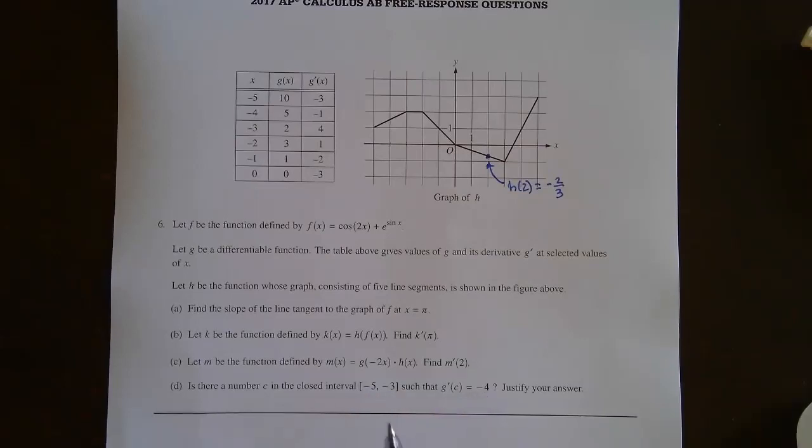So what I would tell you to do is, since this is a closed interval, right, and they tell you g, because it's about g, right, g is a differentiable function, automatically, if g is differentiable, it must be continuous, right? So if it's differentiable, it has to be continuous. That means it has to be continuous on -5 to -3 closed interval. It also has to be differentiable on the open interval -5 to -3, okay? Because it says it's differentiable.